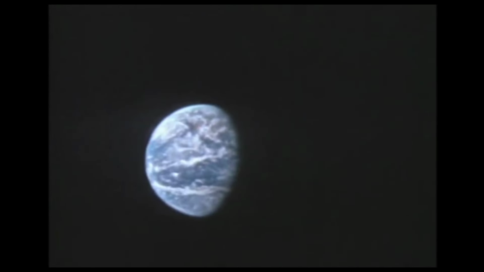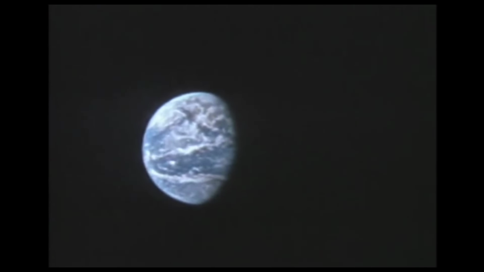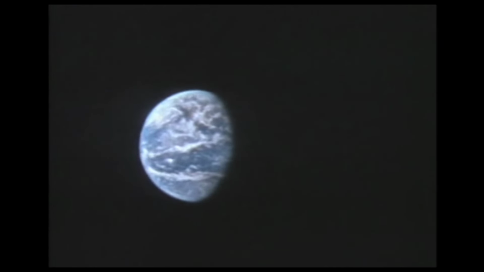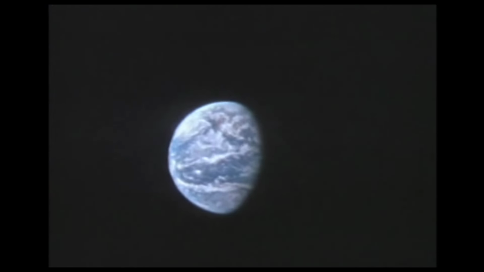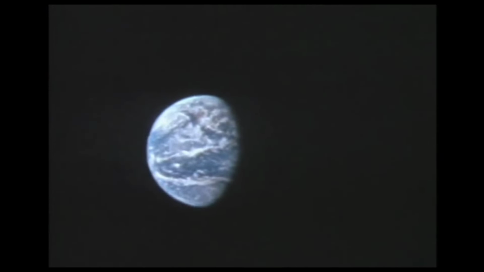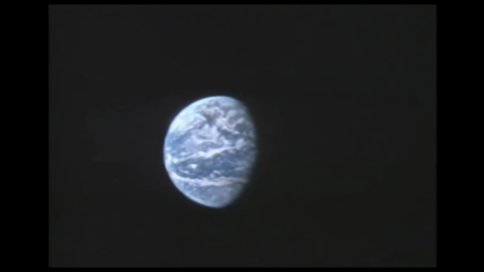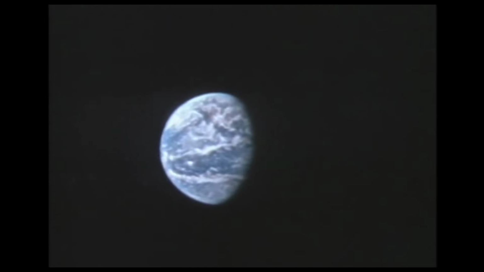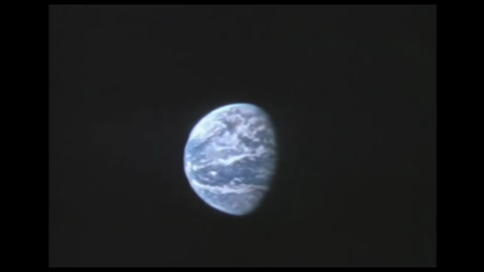Roger, Neil. Thank you. It also appears that just to the left of the terminator, up in the northern hemisphere, there's a cloud band, a gap in the clouds trending northwest, southeast. It appears to us that that comes in about over the northern United States, or perhaps the central United States. Is that about correct? Over. I can see on the monitor the thing you're talking about, but right now I can't get my eye to the window to pick out just where it crosses the shoreline. Roger.